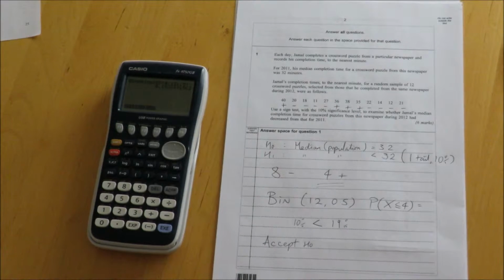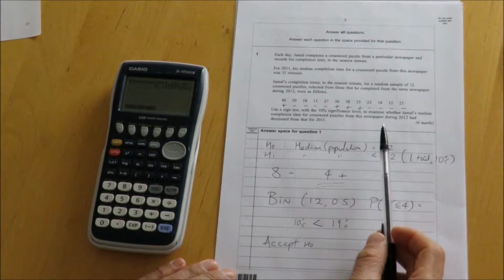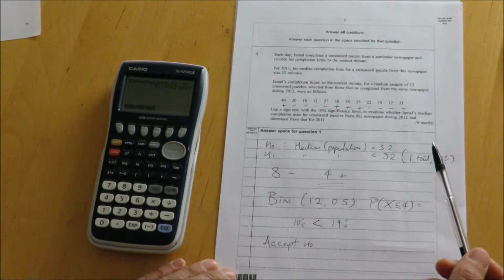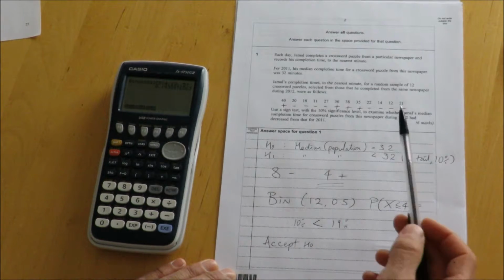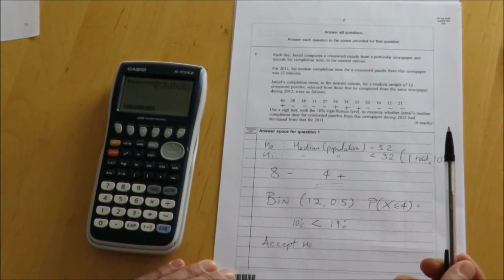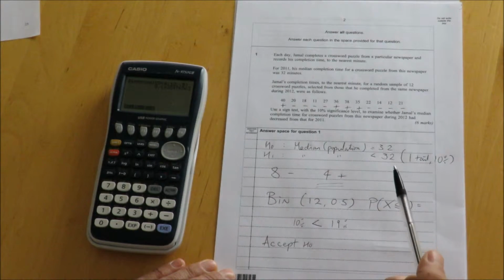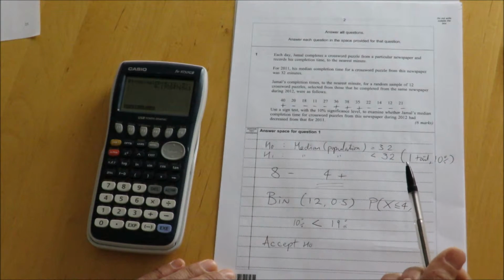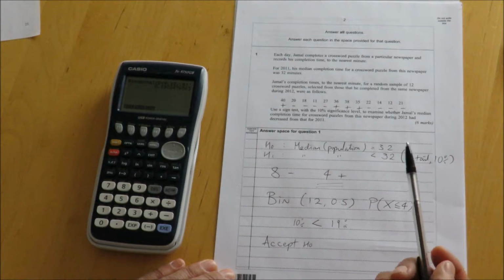Okay, this is June 13. This is question number 1 and it's a sign test paper from S3. In this particular question, Jamal completes a crossword puzzle for a particular newspaper and he records the number of minutes it takes him to complete the puzzle.